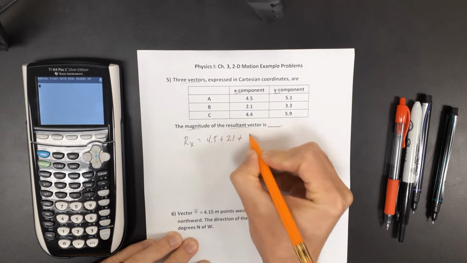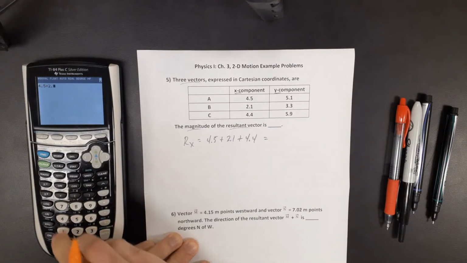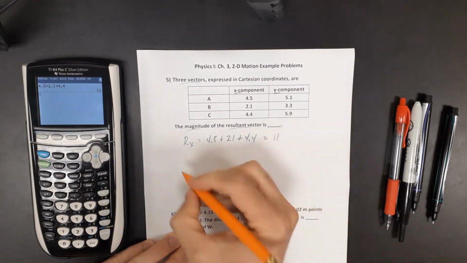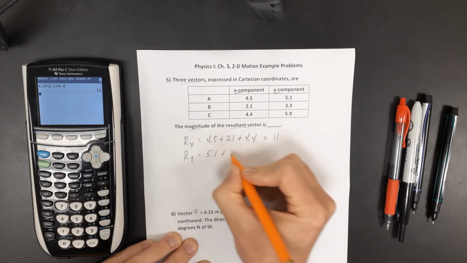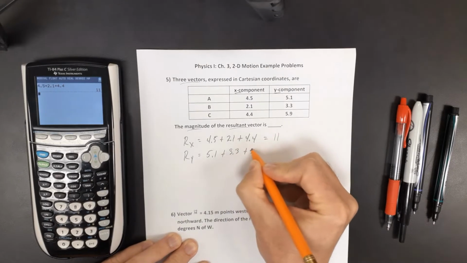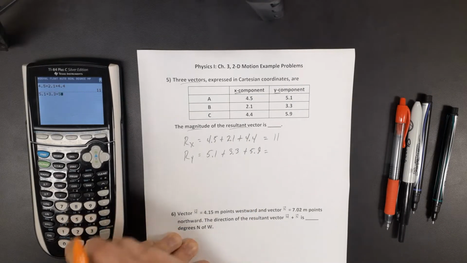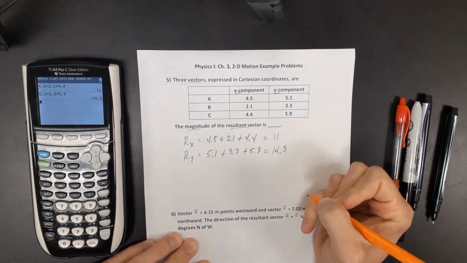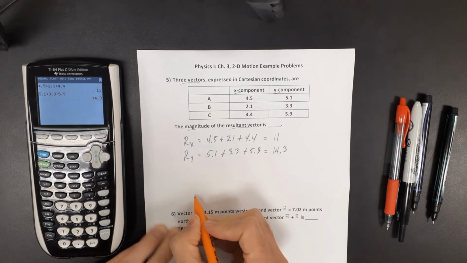What is the result of adding all of these x components together? If we do 4.4 plus 2.1 plus 4.4, that turns out to be 11. And we want to do the same thing with the y components, the result of adding all of these y components together. So 5.1 plus 3.3 plus 5.9 is 14.3.